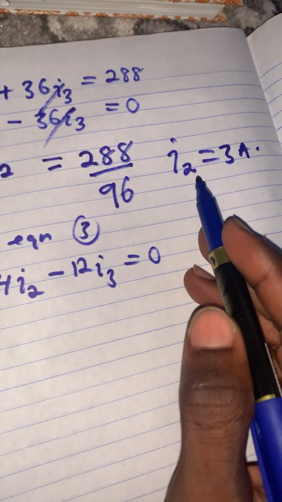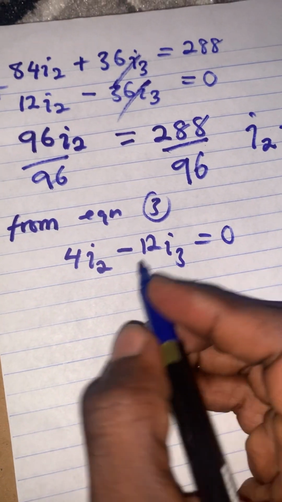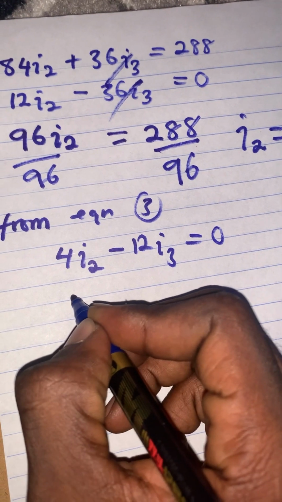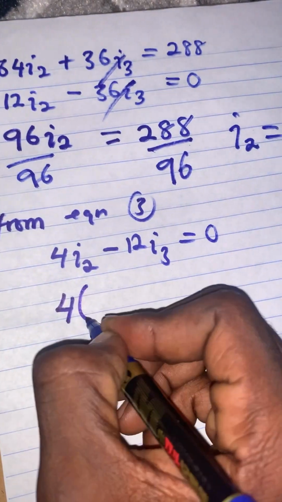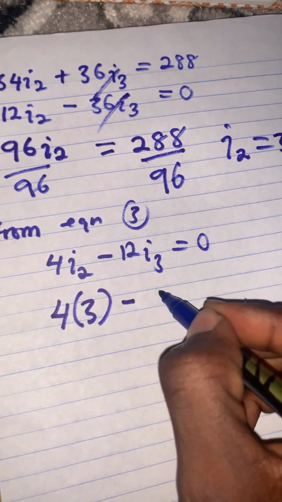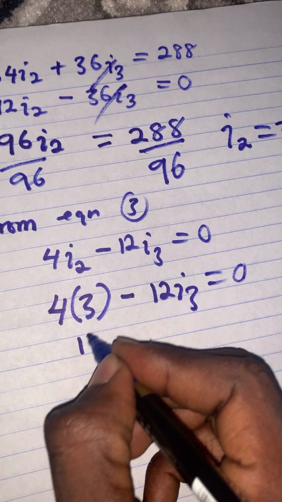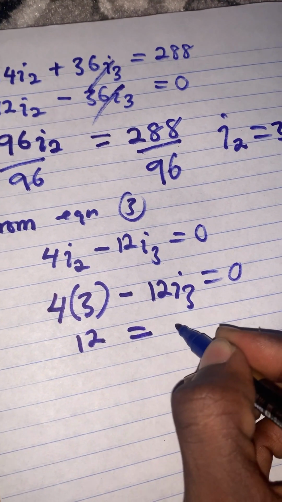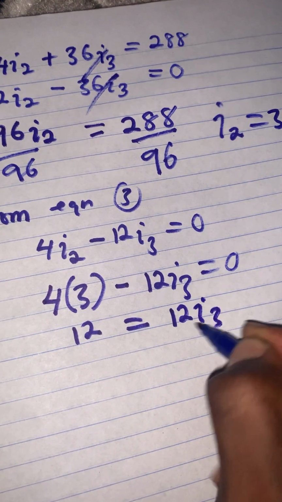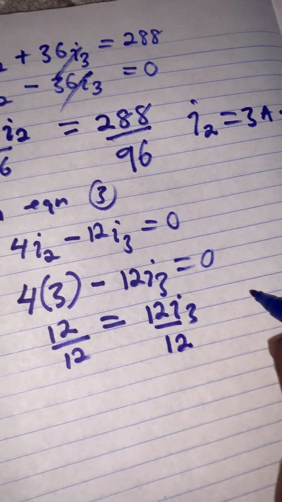So by substituting I2 as 3 ampere into equation 3, we have 4 times 3 minus 12 I3 equals 0. Then 12 equals 12 I3. Divide both sides by 12.